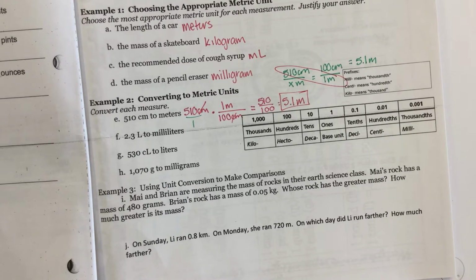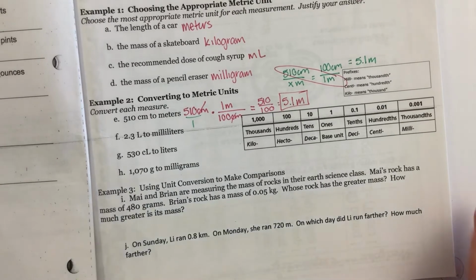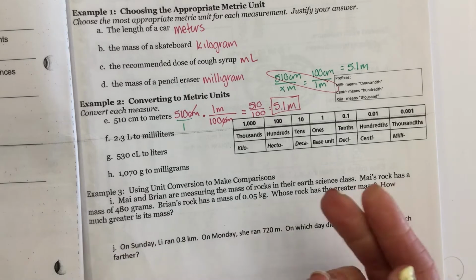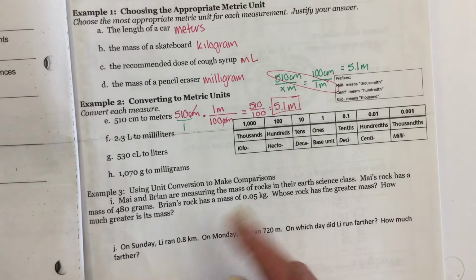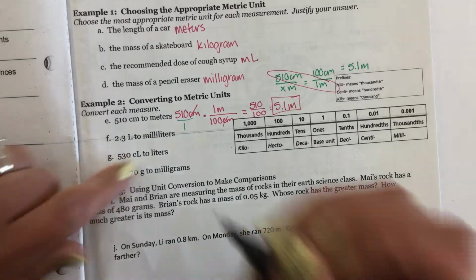Okay, so we're going to go from liters to milliliters. So there are 1,000 milliliters in a liter. Which method do you guys like? Do you know yet? You like the proportion? Okay. So let's do the proportion on this one.